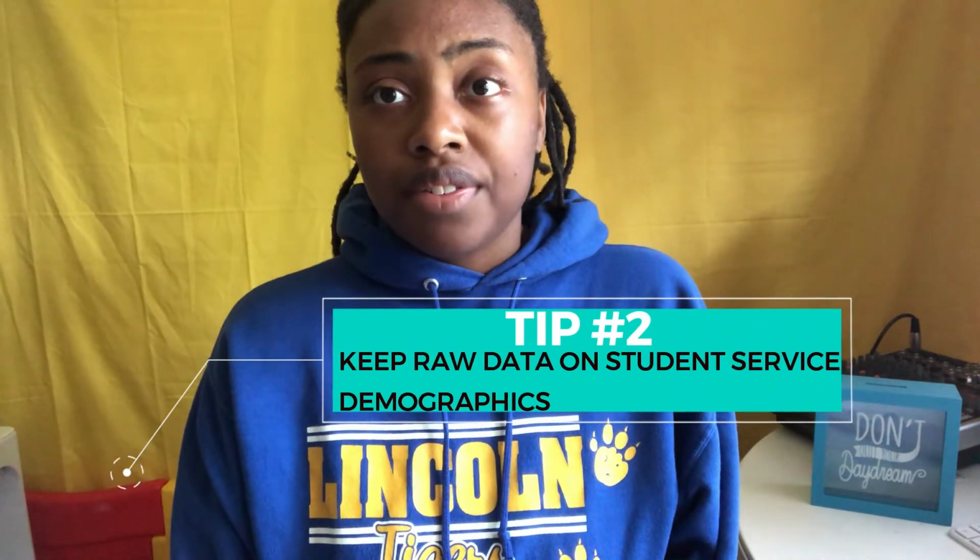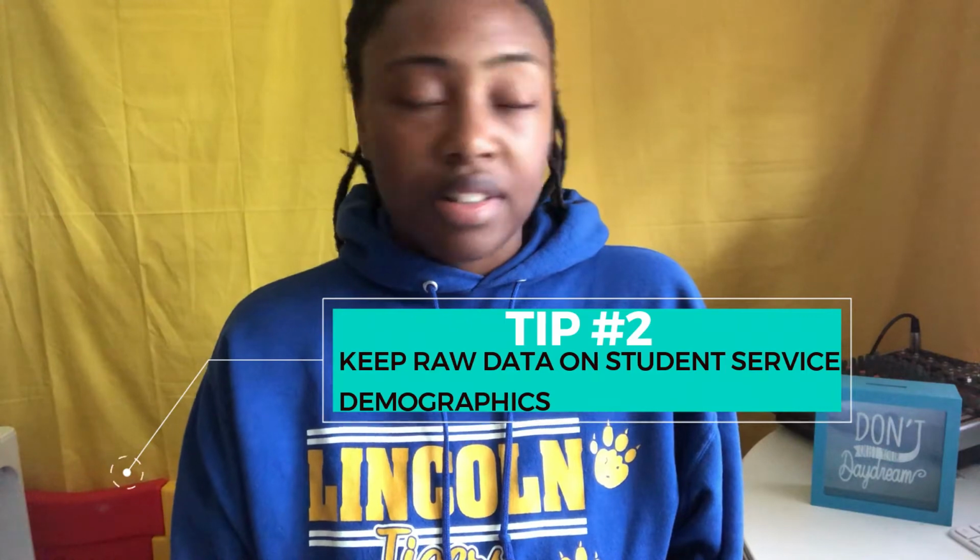So yeah, the second thing that you want to do to assess your equity is keep raw numbers of student demographics. So this is grade level, IEP status, ELL status, race. Now, when it comes to gender and sex, most of the times when we collect data, and even on the census, it is usually male or female.